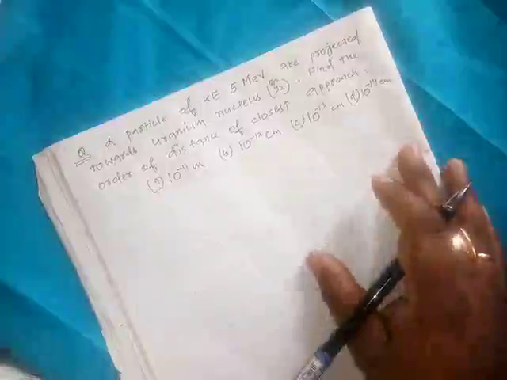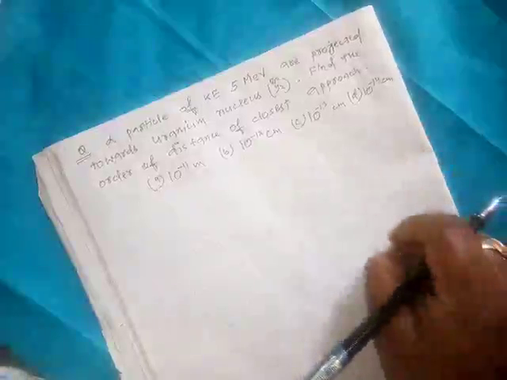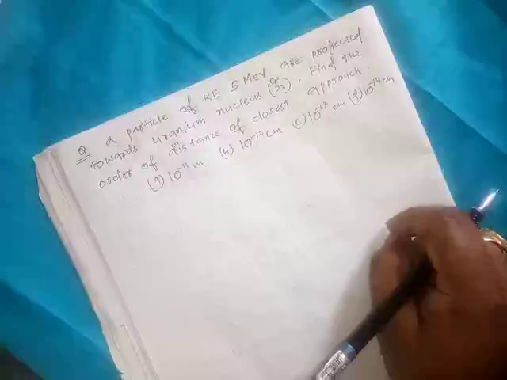An alpha particle of kinetic energy 5 mega electron volt is projected towards a uranium nucleus having atomic number Z equal to 92. Find the order of the distance of closest approach. Here gold foil is not used. In place of gold foil, uranium foil is used. Let us consider this is given that way.